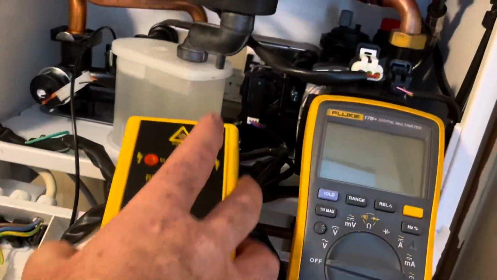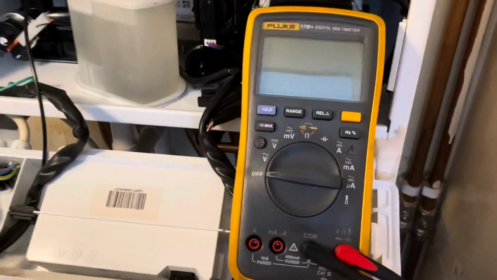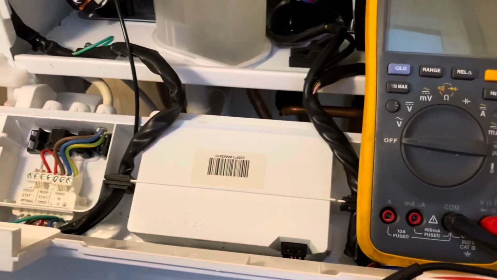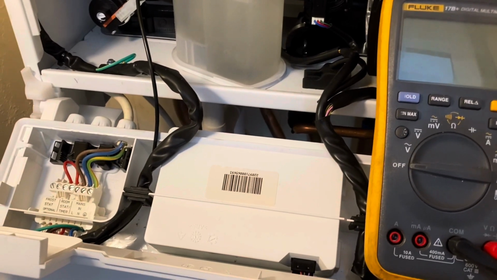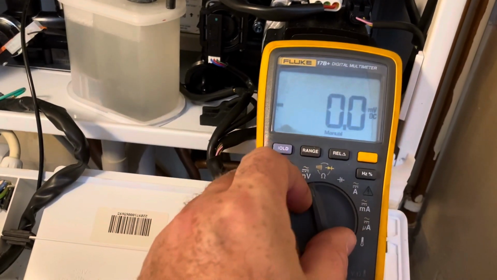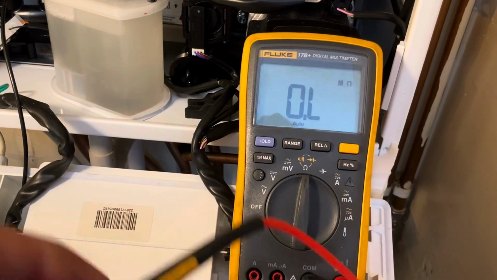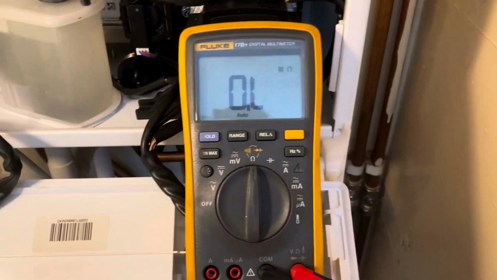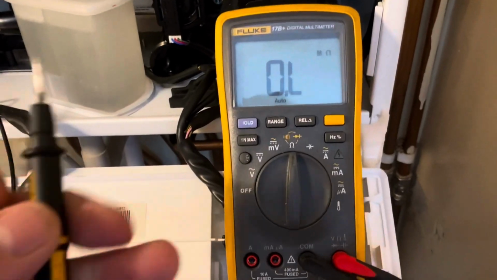Now we're going to use our multimeter for the short circuit, resistance to earth and earth continuity. So we're going to set our multimeter to ohms. Again, touch our probes together.